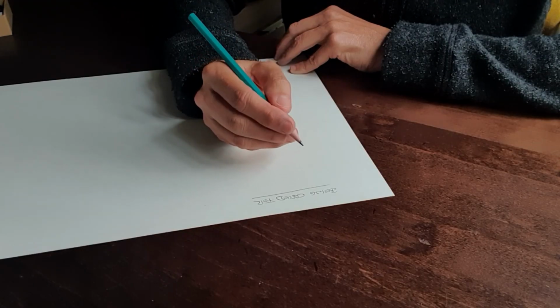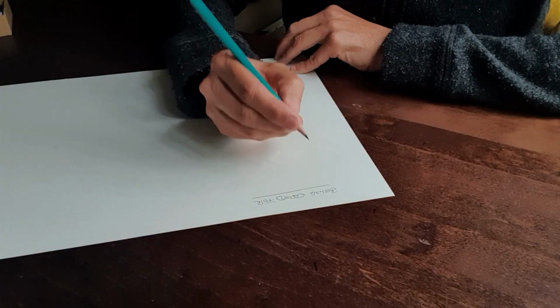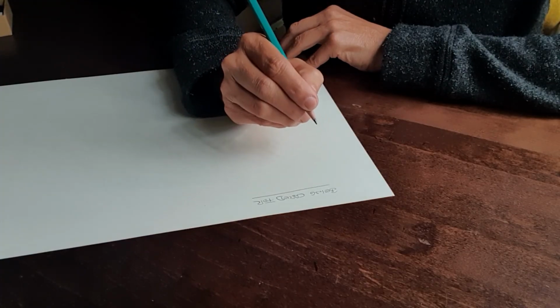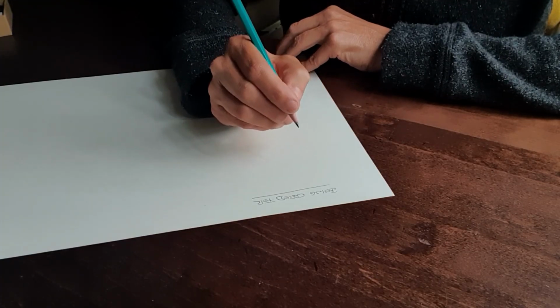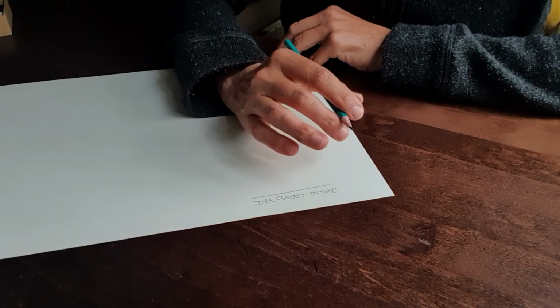Now we collect our associations on that topic and write down words and phrases or whatever comes to our mind in 2 minutes without judging them. Just write them down.